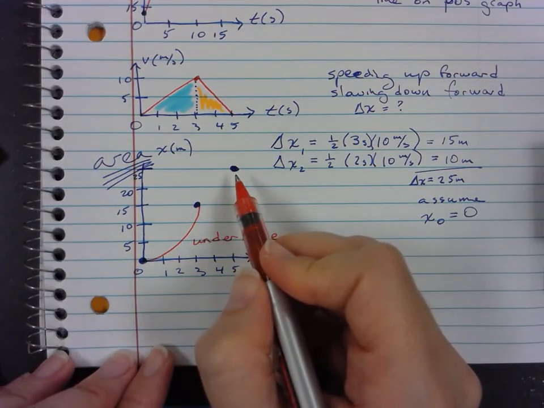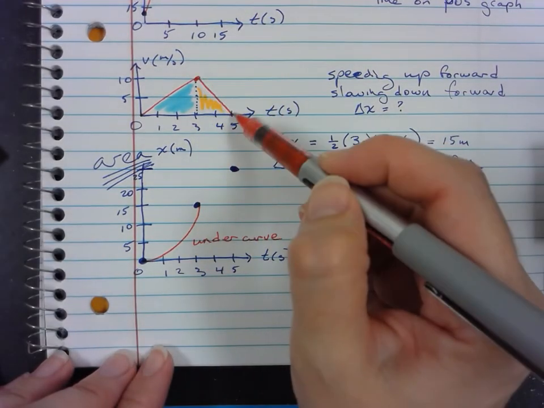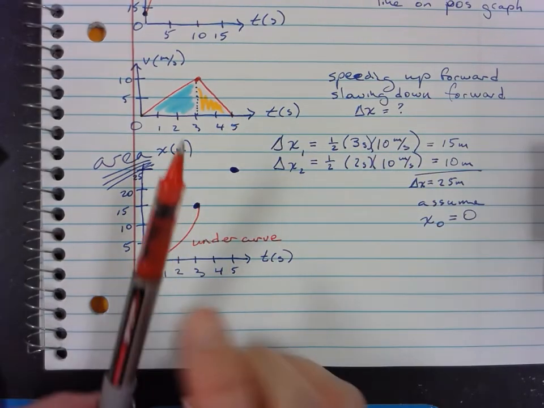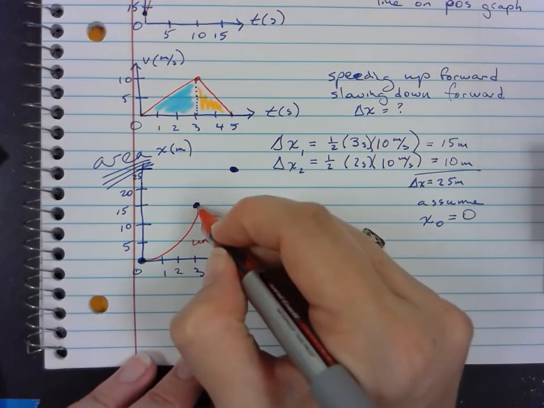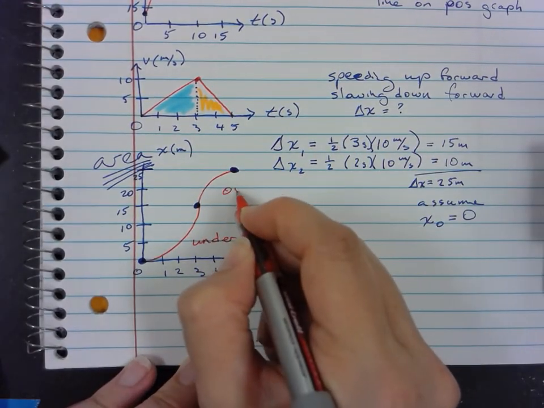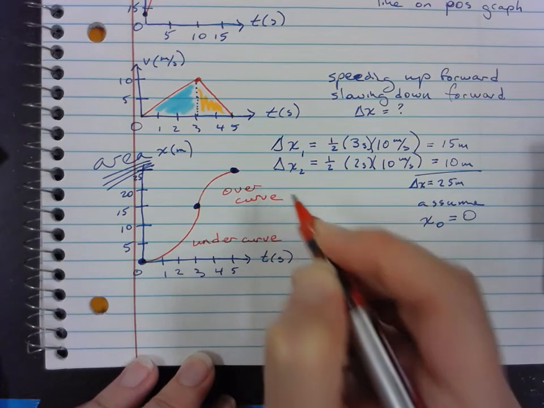And then we're slowing down. So we need to go from a high velocity to 0. So on this graph, a high slope down to 0. So this is an overcurve.